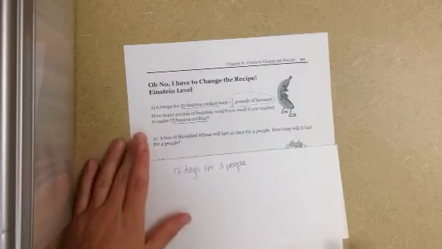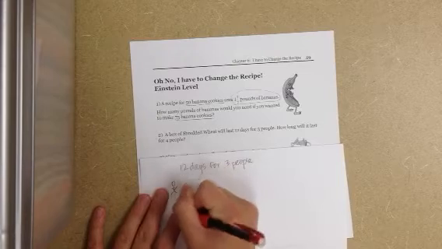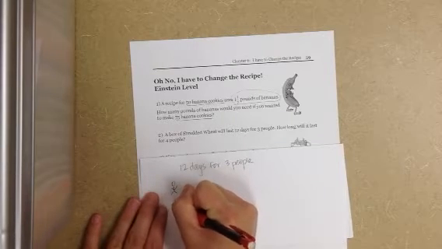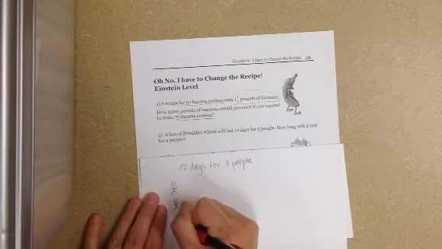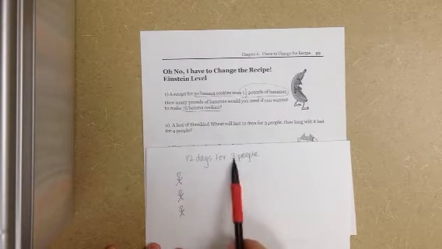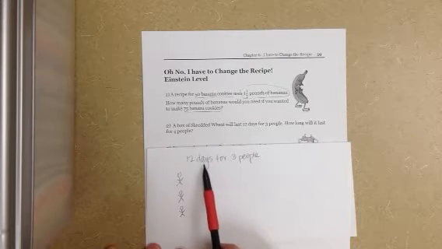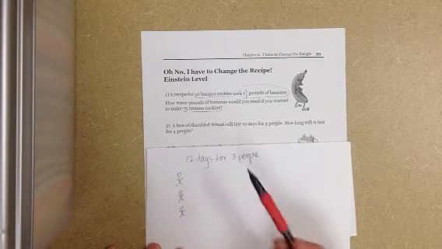So I like to draw a little picture here. Here's person 1. Here's person 2. Here's person 3. Okay? Now, I've got my 3 people. How long does it last each one? 12 days. I'm going to use circles to represent days.